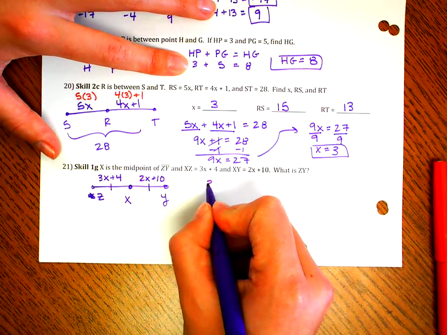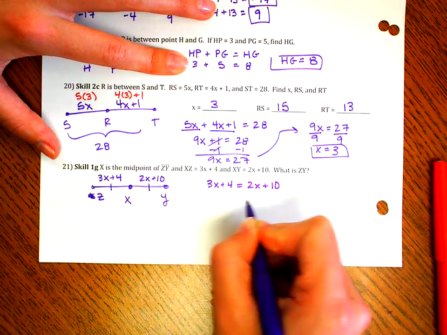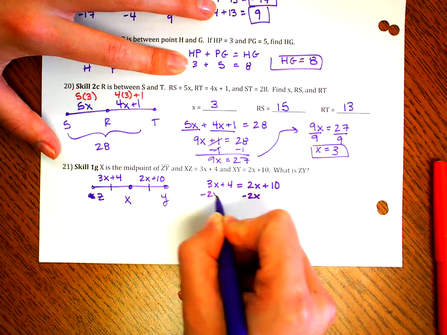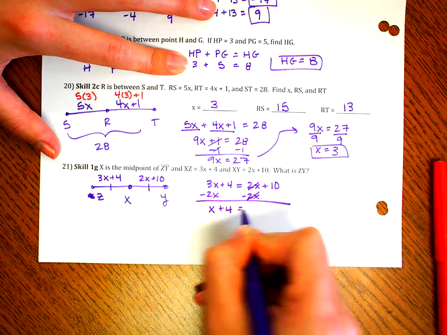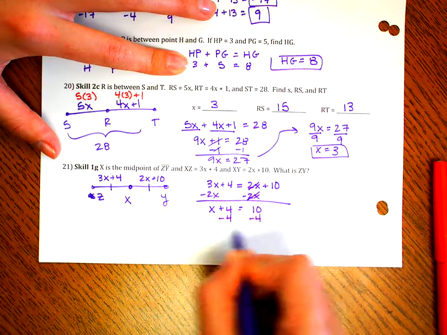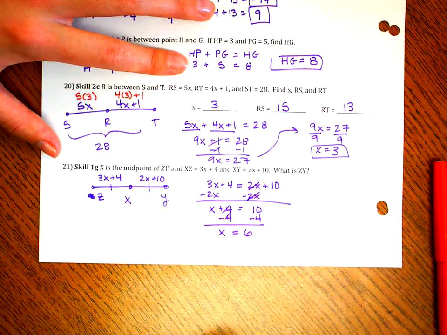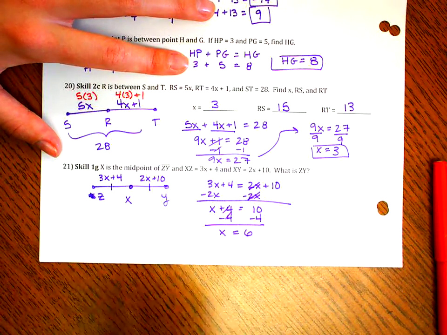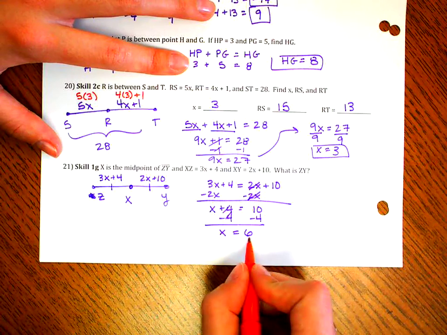So I'm going to say that 3x plus 4 equals 2x plus 10. Let's solve. I'm going to subtract 2x on both sides. So I have 1x left here plus 4 equals 10. Now I'm going to subtract 4 on both sides, and I'm going to get that x equals 6. But we don't just want the value of x, we want the length of the entire thing. So I'm going to plug 6 back in.